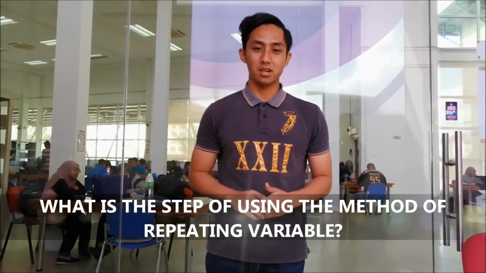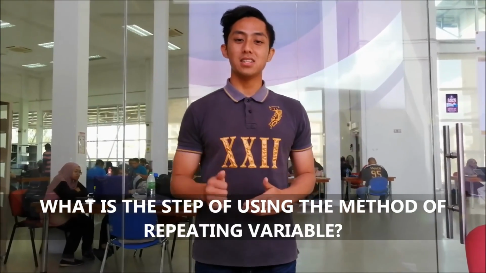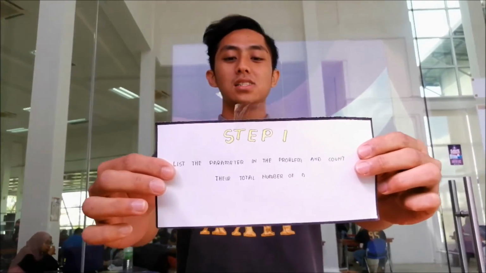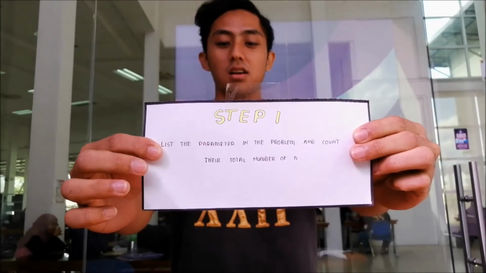Now we are ready to learn how to generate the non-dimensional parameters. So there are several methods for this purpose that have been developed, but the most popular one is the method of repeating variable popularized by Edgar Buckingham. So there are 6 important steps that we need to know to apply this method of repeating variable. The first step is we list the parameter in the problem and count the total number of n.